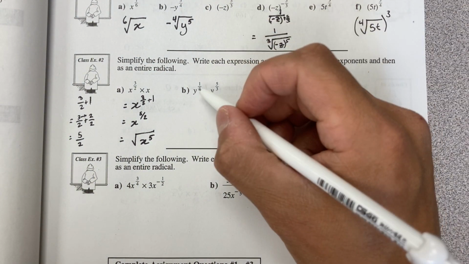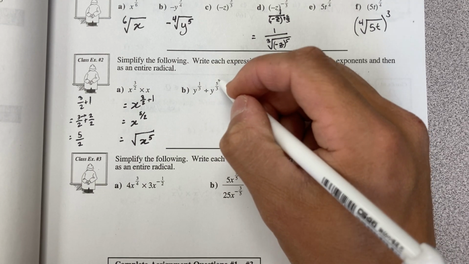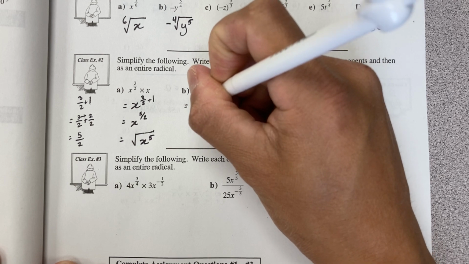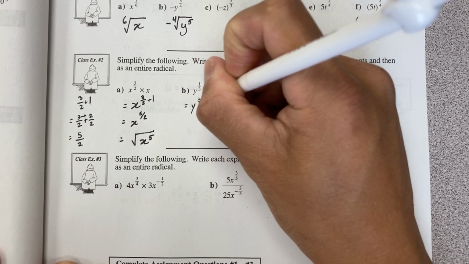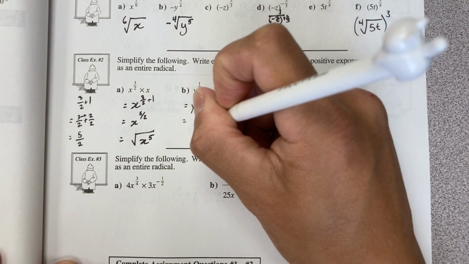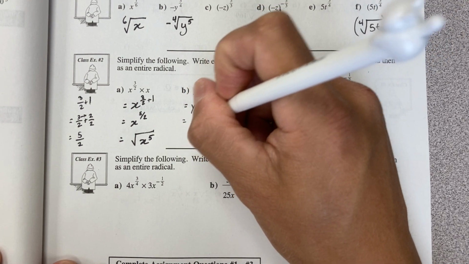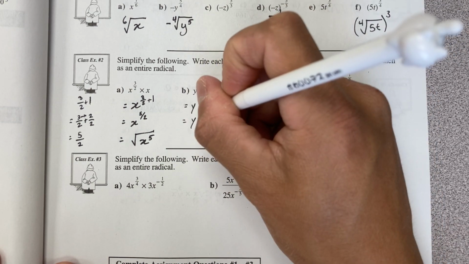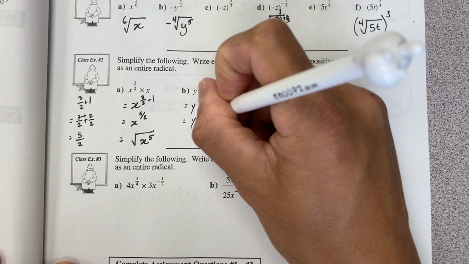Now for this next one, we have y to the power of 1/3 divided by y to the power of 5 over 3. This is equal to y to the power of 1/3 subtract 5 over 3. Here our exponent is going to be negative, so this is y to the negative 4 over 3.